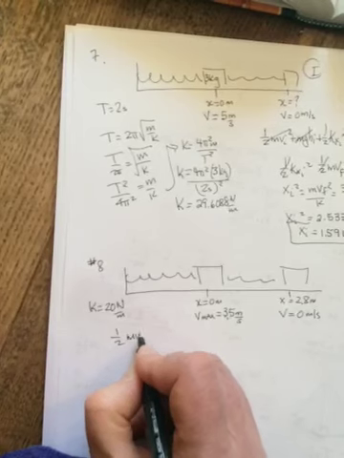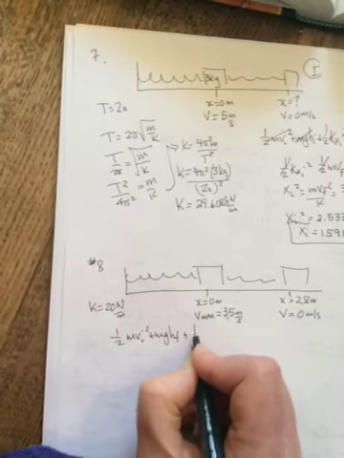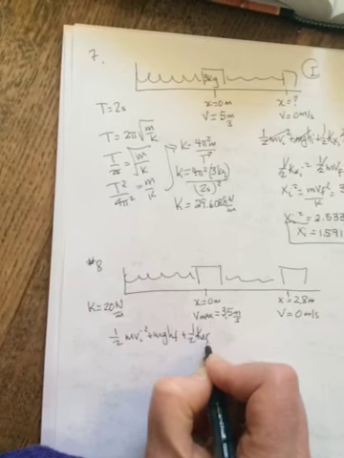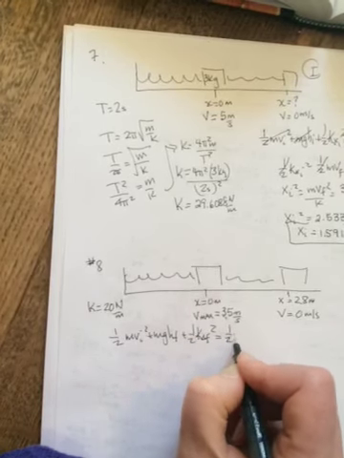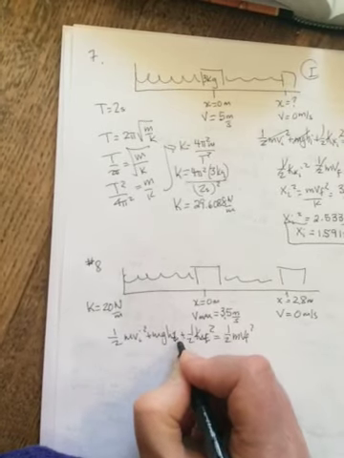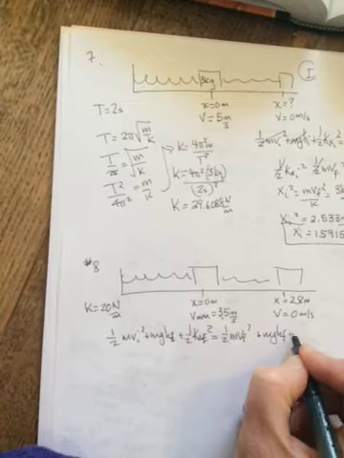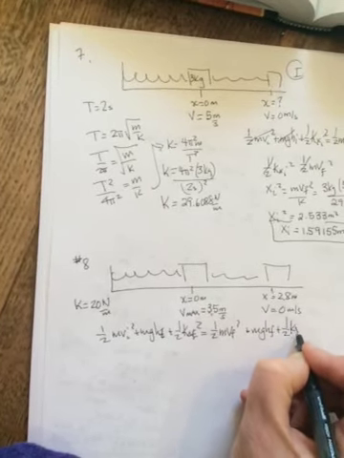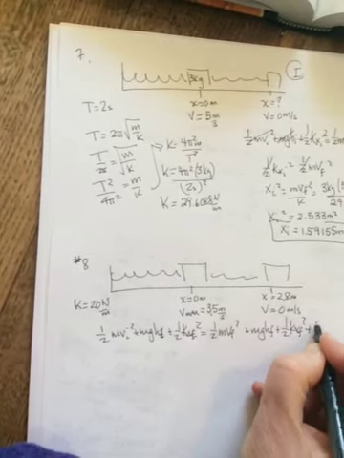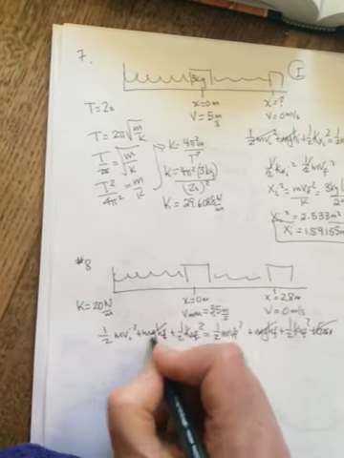So 1/2 mv initial squared, plus mgh final, plus 1/2 kx final squared equals 1/2 mv final. Oops, that's initial, sorry, initial. Mgh final, 1/2 kx final squared, E lost. So no E lost, no mgh still.